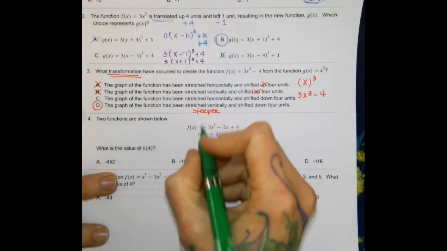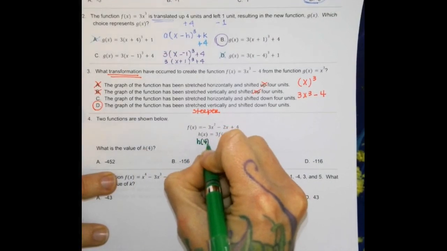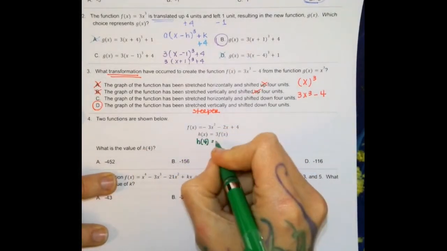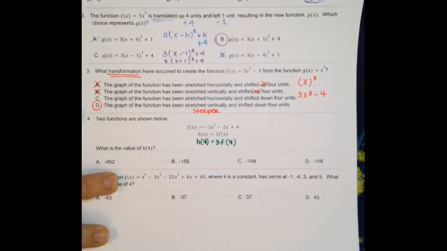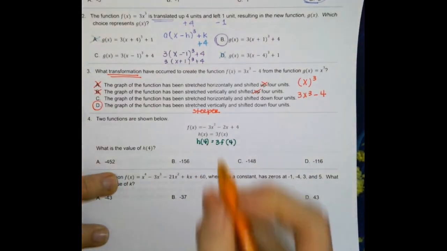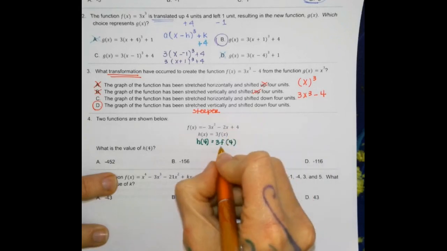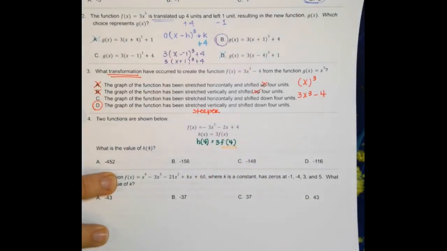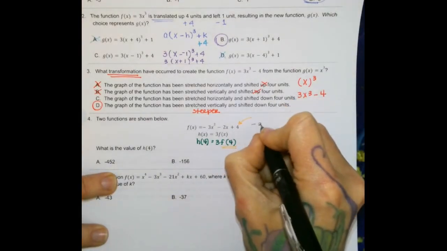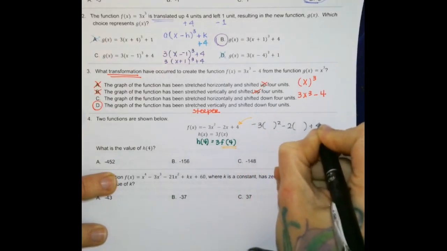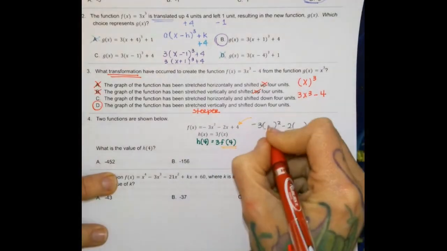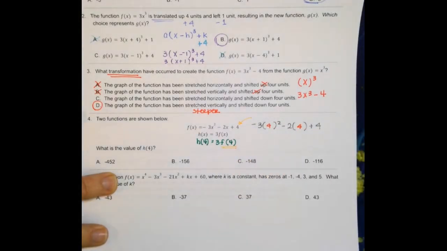So h of 4 means I'm just going to plug in 4 for x. And in this function, they are using function notation of f. This means we now have to go to f of x and plug in 4. This is our f of x. So we're going to take this and plug in a positive 4 in all the places there is an x. So positive 4, positive 4.